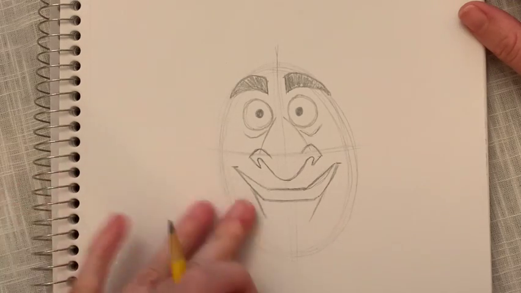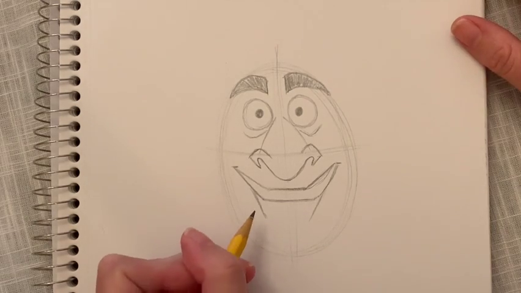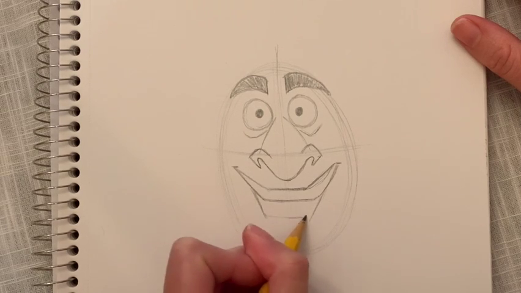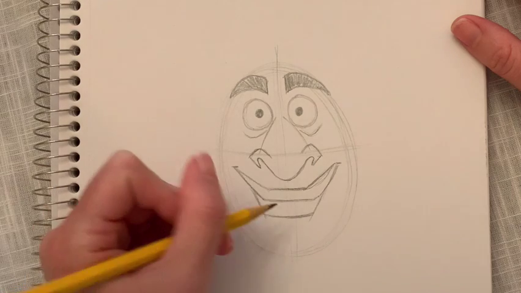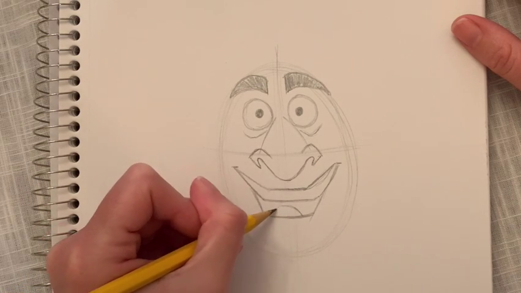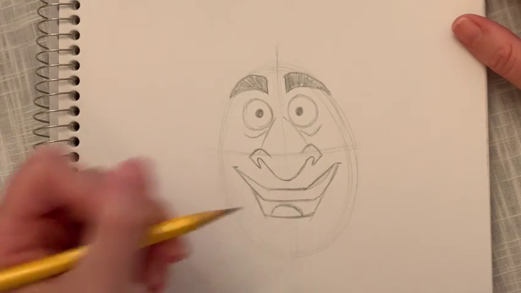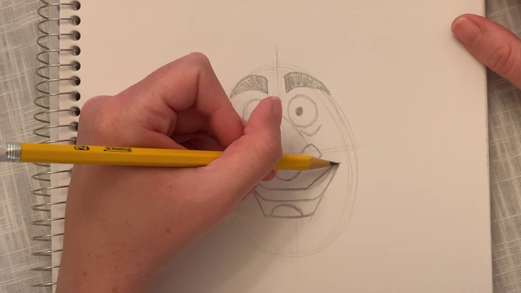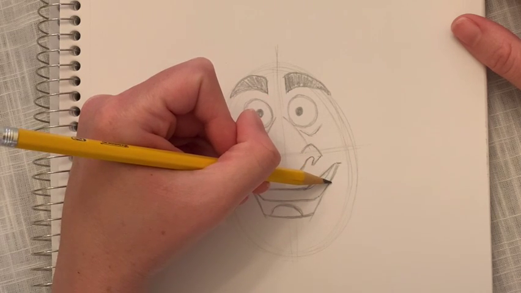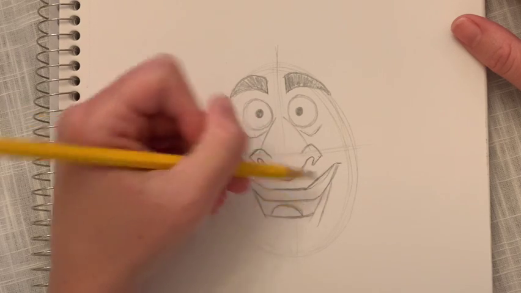Now, if I'm moving too fast for you, if at any point you need to pause this video and catch up, feel free to do so. Then we're gonna have a line cut across like this. Then we're gonna give him a tongue inside of his mouth. We're putting an arch right there. Now he needs a bottom lip. So we're not gonna go all the way up here to the corner. We're gonna come down a little ways, and then we're gonna line down.